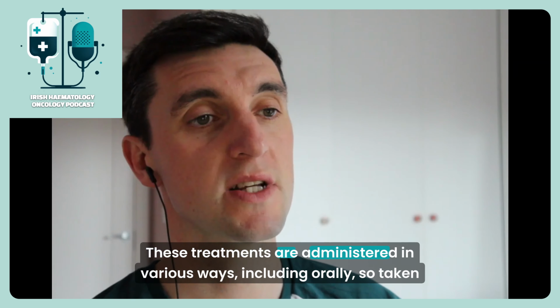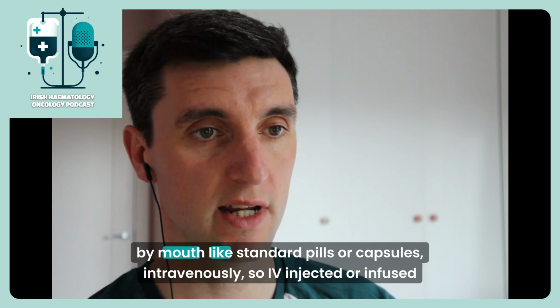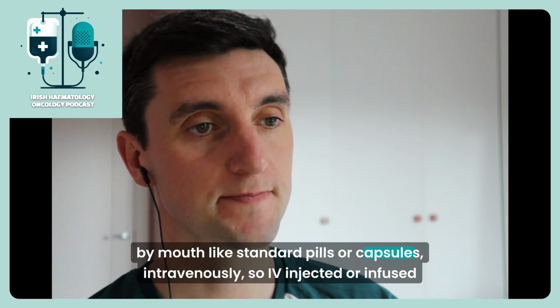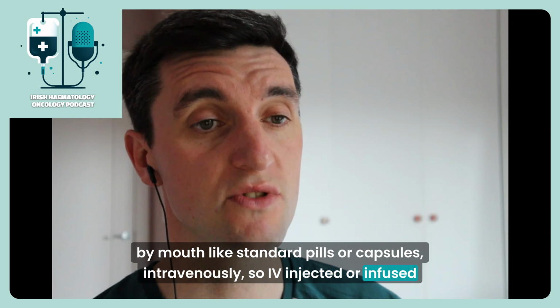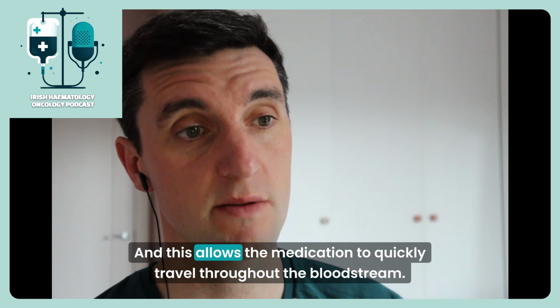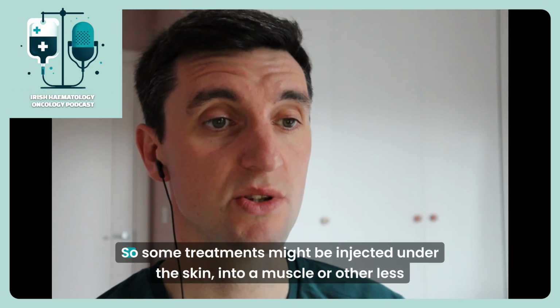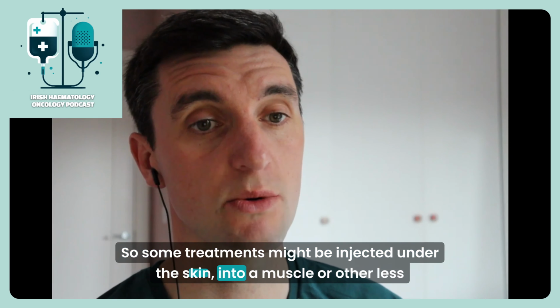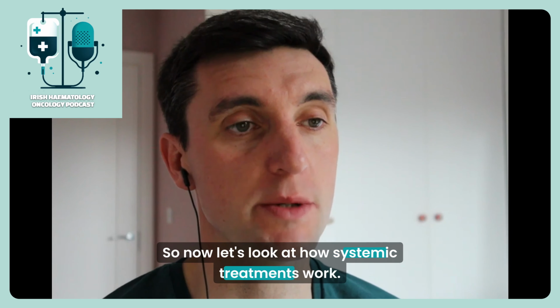These treatments are administered in various ways, including orally, so taken by mouth like standard pills or capsules, and intravenously, so IV, injected or infused directly into a vein, and this allows the medication to quickly travel throughout the bloodstream. And then there's other routes, so some treatments might be injected under the skin, into a muscle, or other less common methods. So now let's look at how systemic treatments work.